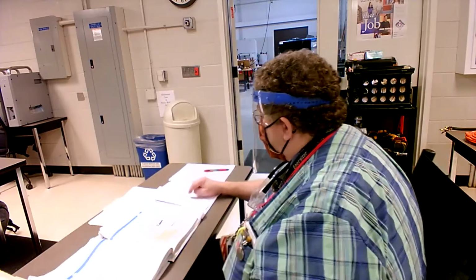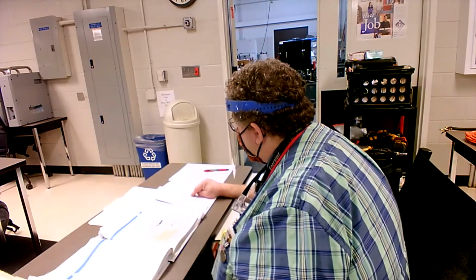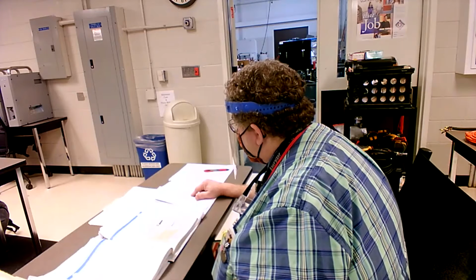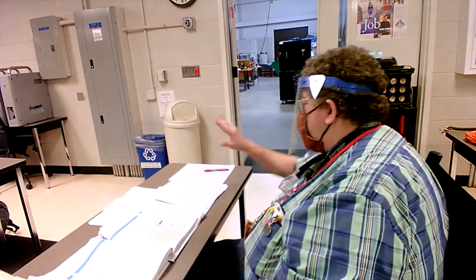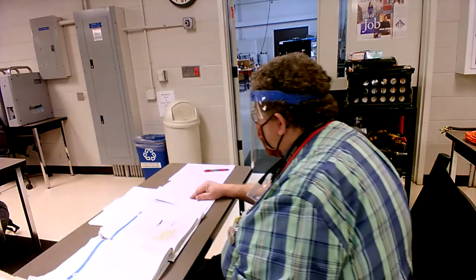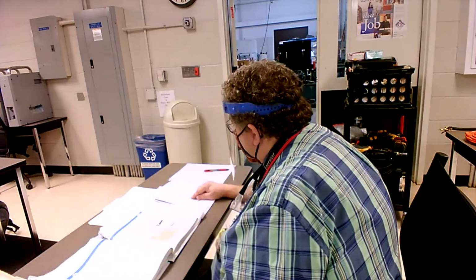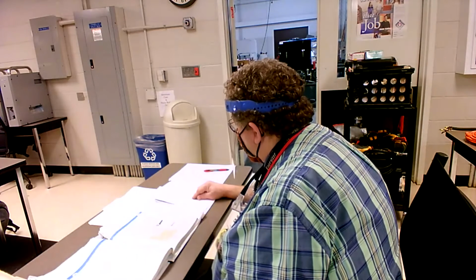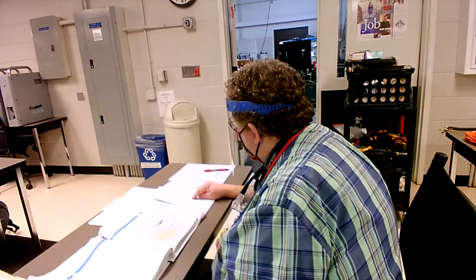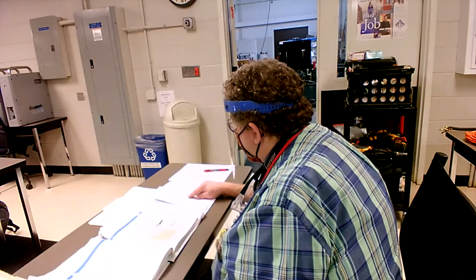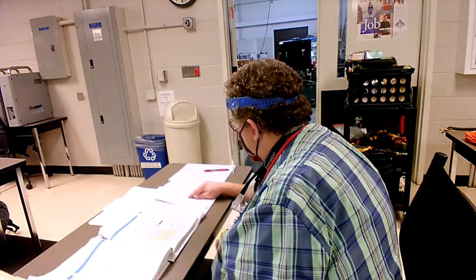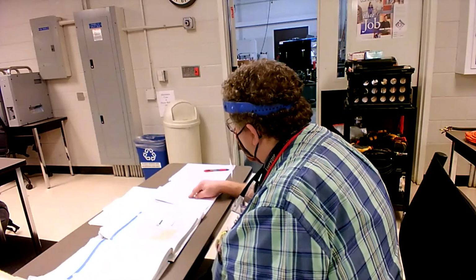You have five choices: the current carrying capacity, the CSA, which would be the cross-sectional area, the gauge size, the resistance, or the material like copper or aluminum. So let's take a look at the first one and see, is it or is it not?